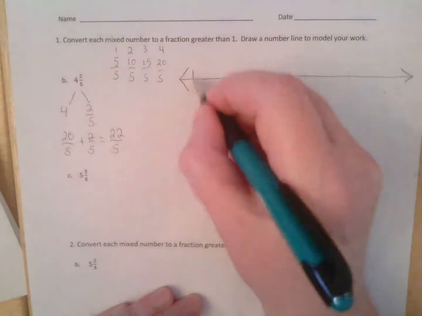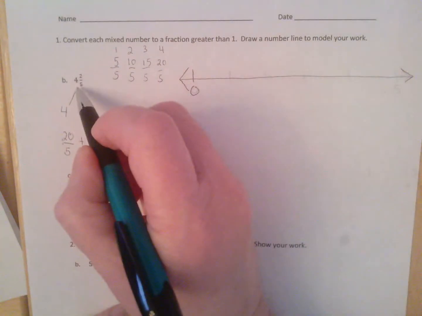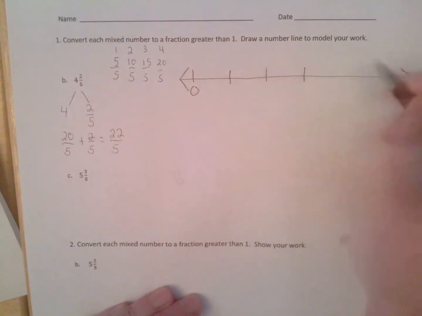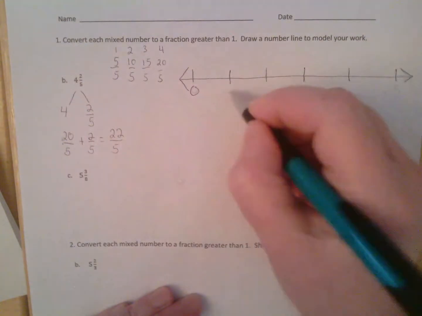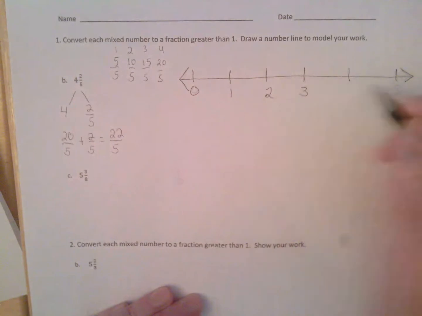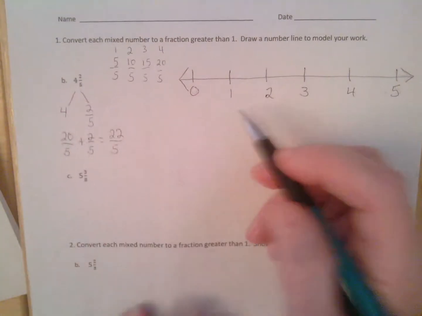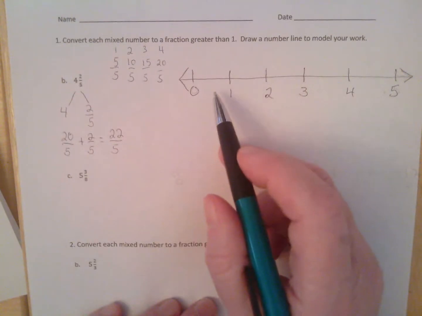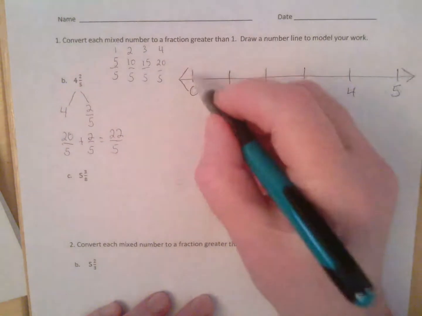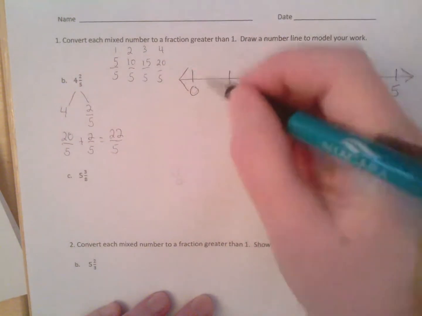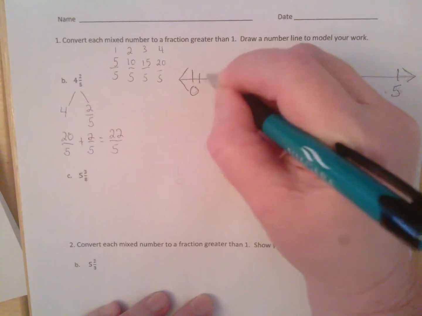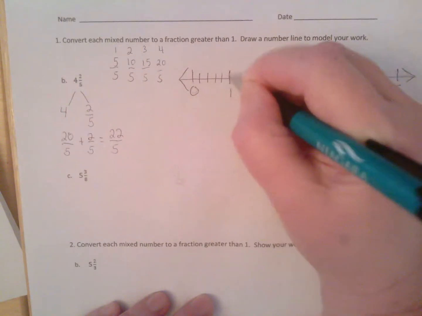Now to check our work, let's draw a number line with 0 and 5 as our endpoints. I have 4 and a little bit more, so we're going to go all the way to 5: 2, 3, 4, 5. Now that I have my 2 endpoints, I need to know how many fifths are in between each endpoint. So I'm going to have 1, 2, 3, 4, 5.